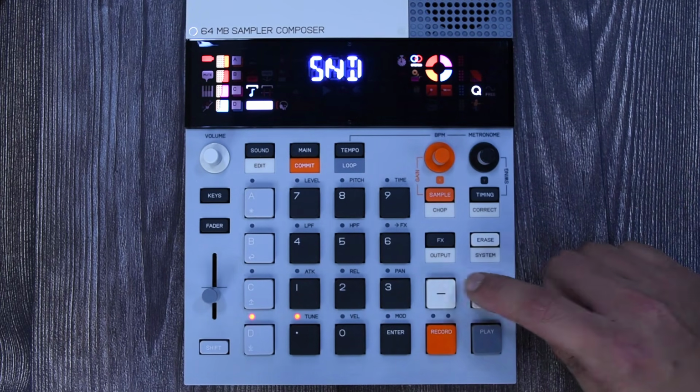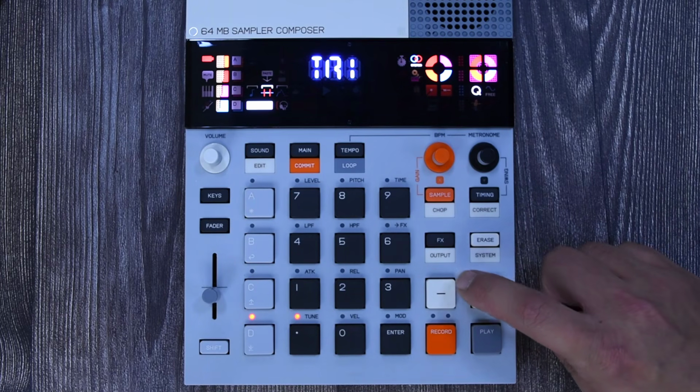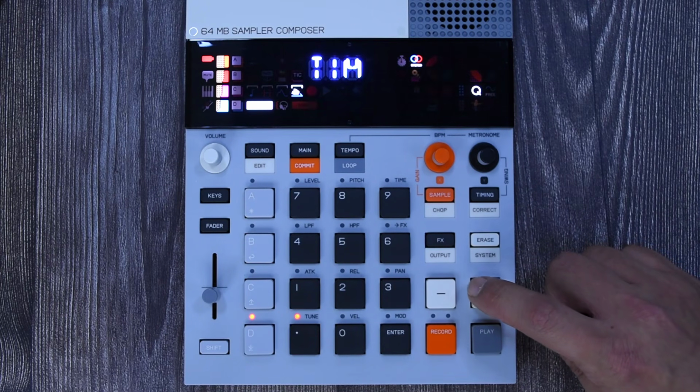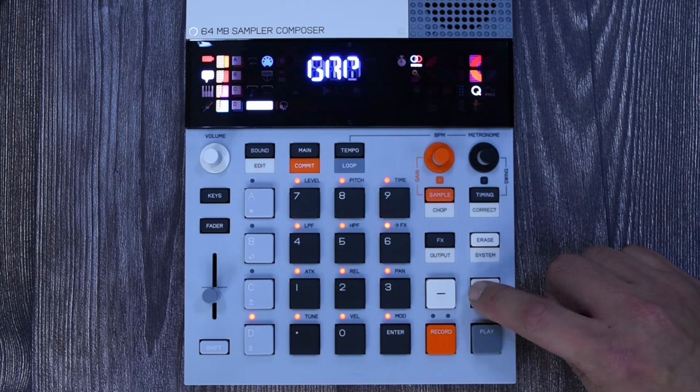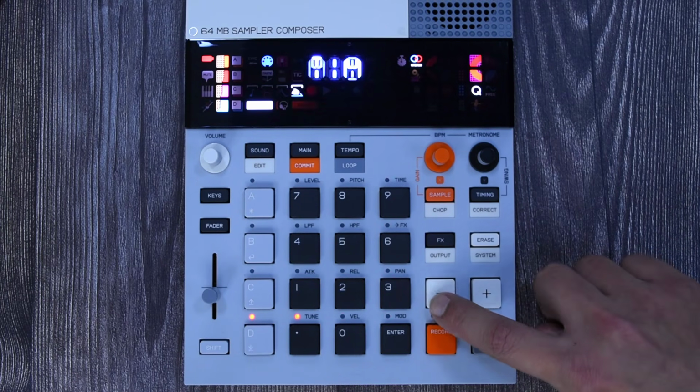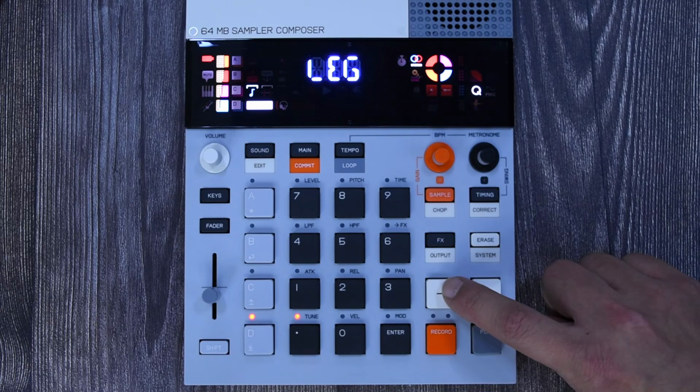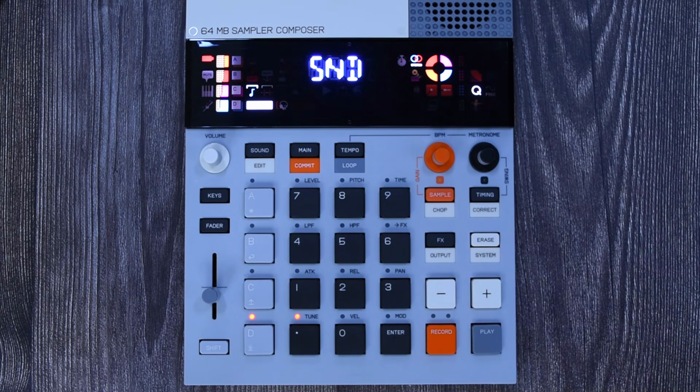And you have a lot of options right here. You have the sound, you have the tr, you have the imb, you have the tim, you have the mid, and then you have the gap. We're going to talk about all of these options right now. So when you're standing on the first one, it's going to be the S&D, which is sound. This is the sound modes, the play modes. And you get, again, one shot, key, and legato.